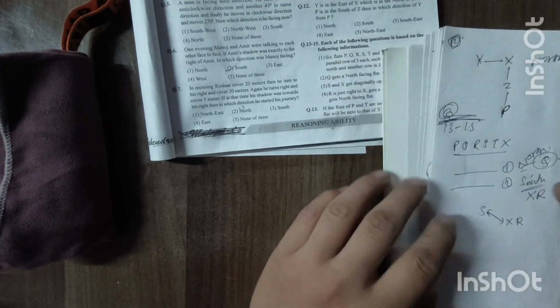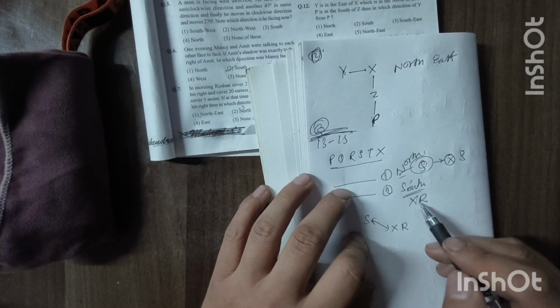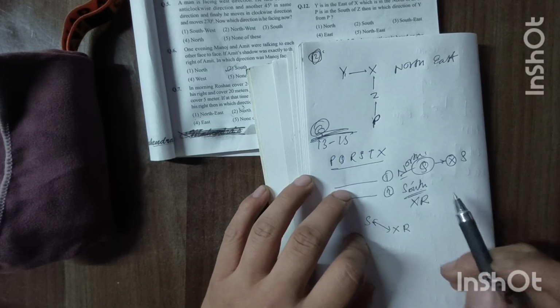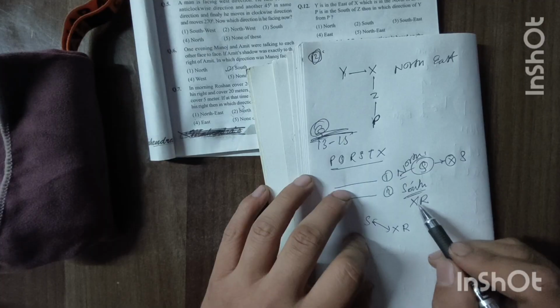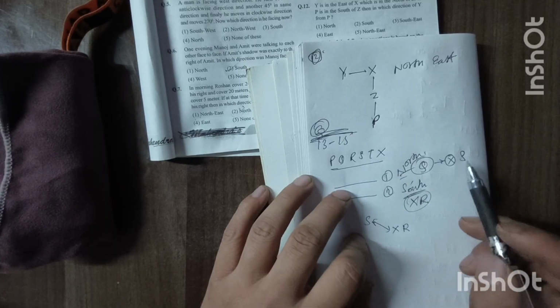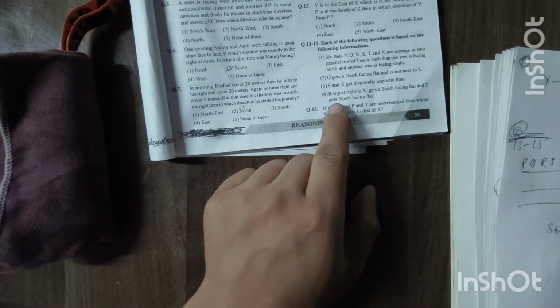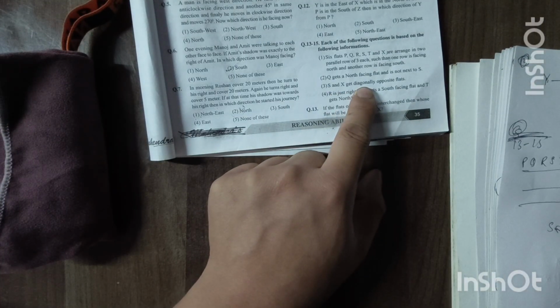So from this we can clearly see, since X and S are both diagonally opposite, therefore we can say that X and R are in the south flat and S and Q are in the north flat. Now let's see. X and R are diagonally opposite.